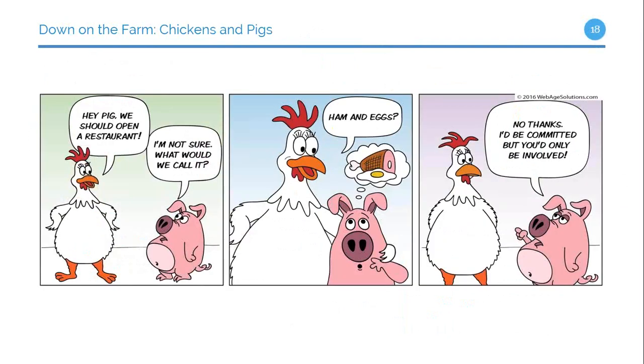So, hey pig, we should open up a restaurant, cluck cluck. I'm not sure what we would call it, oink oink, says Mr. Pig. Ham and eggs. Well, you get the vision from Mr. Pig. And of course, the oink oink, no thanks, I'd be committed, but you'd only be involved.